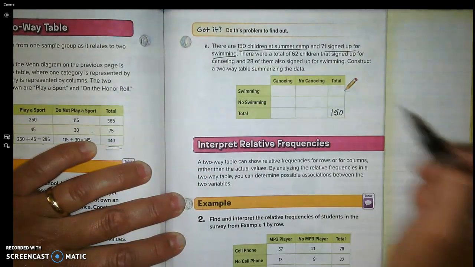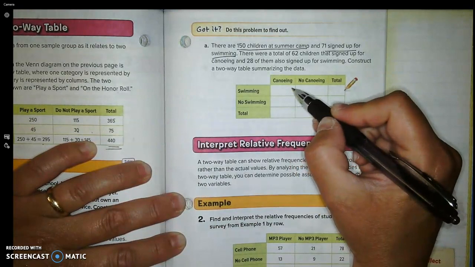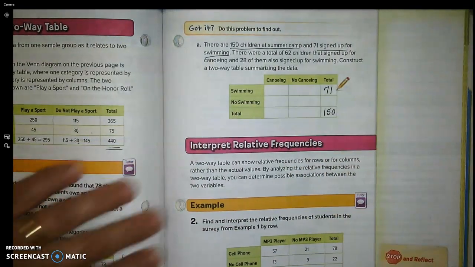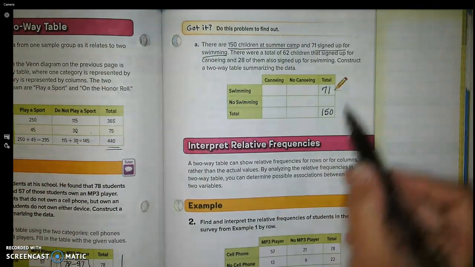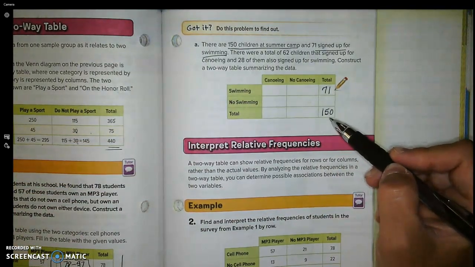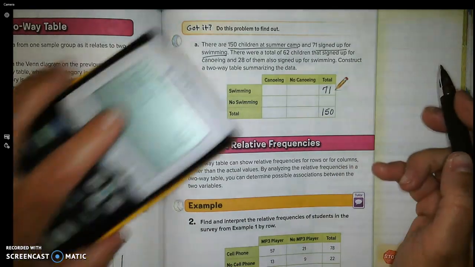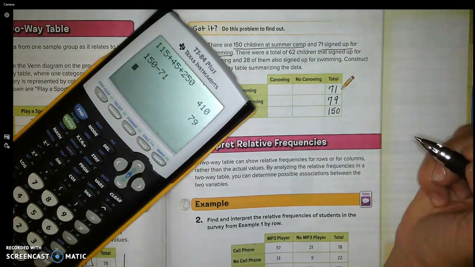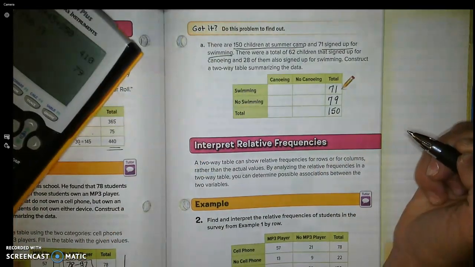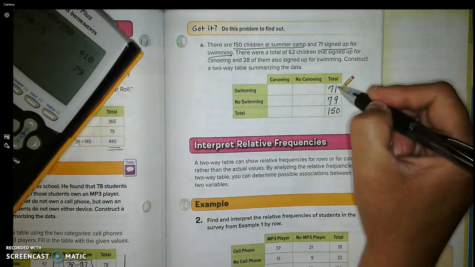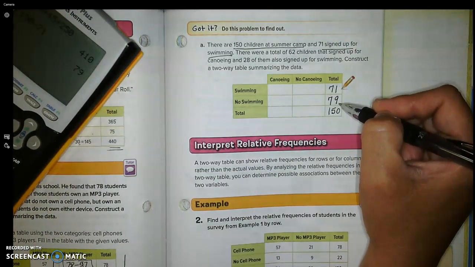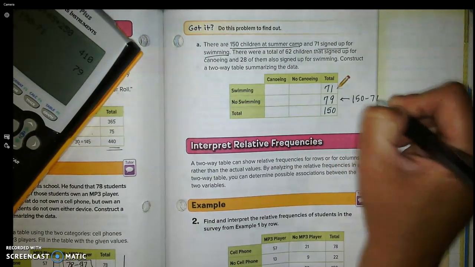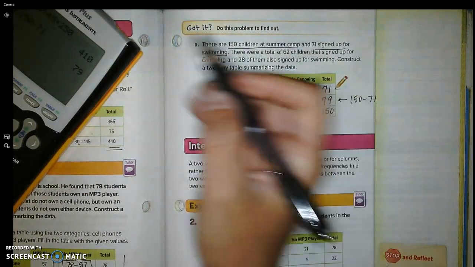71 signed up for swimming. So we don't know anything about whether or not they're canoeing, but we know that 71 of them are swimming. Okay, if I subtract 71 from 150, and I just did that over on the side on my calculator, that means that 79 are going to be signed up to not go swimming. 71 signed up for swimming, 79 did not. Okay, so this number came from 150 minus 71. All right, now let's do the next one.